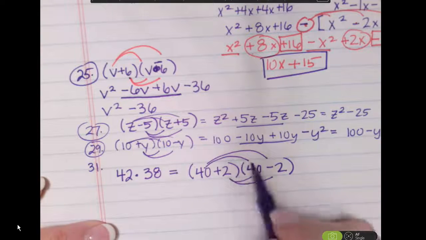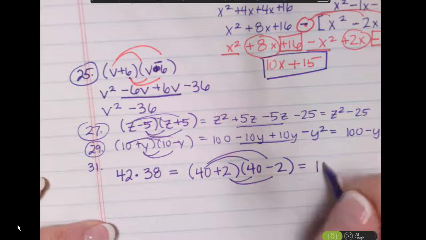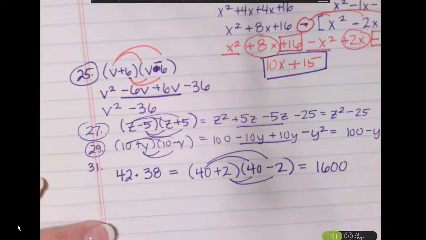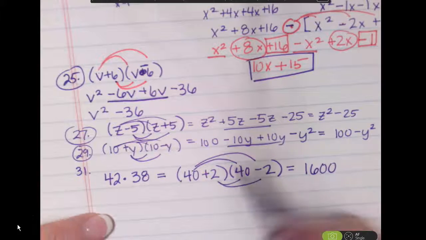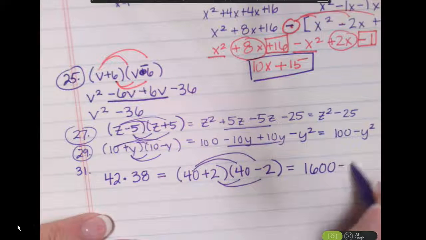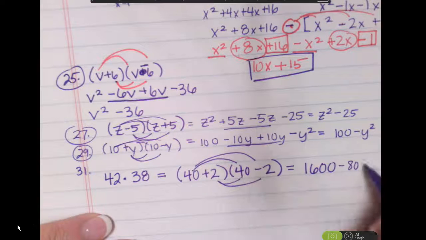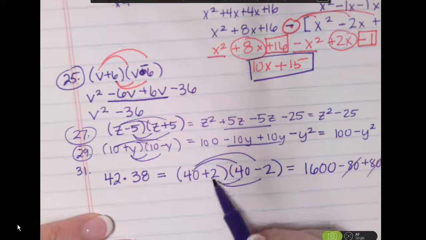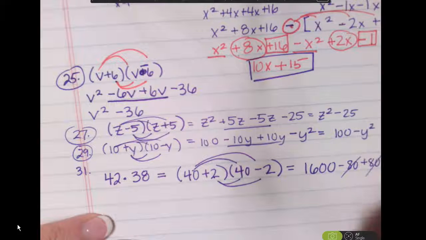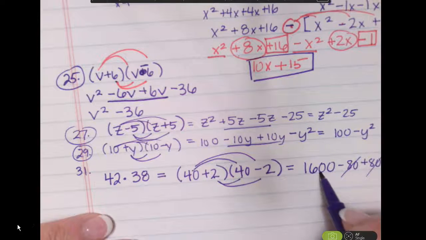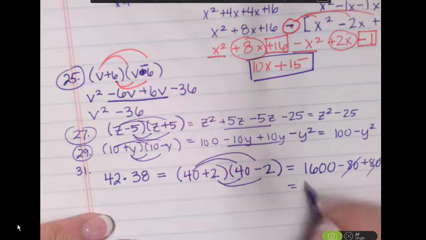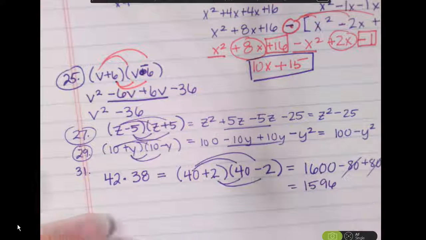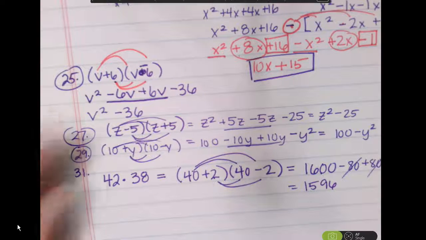So 40 times 40, well, 4 times 4 is 16, and then I add on the 2 extra zeros, so that's 1600. 40 times negative 2 is minus 80, 40 times positive 2 is plus 80, so those are going to cancel, and then plus 2 times minus 2 is minus 4. So I have 1600 minus 4 is 1596. So that's how you would do that mentally.